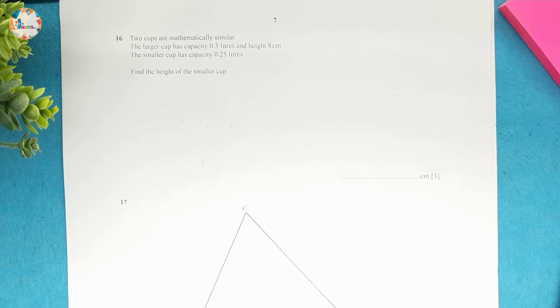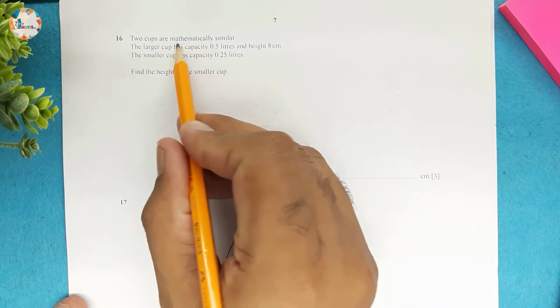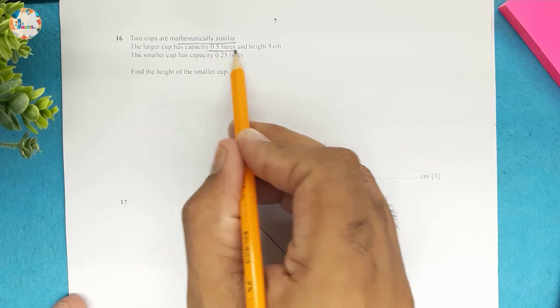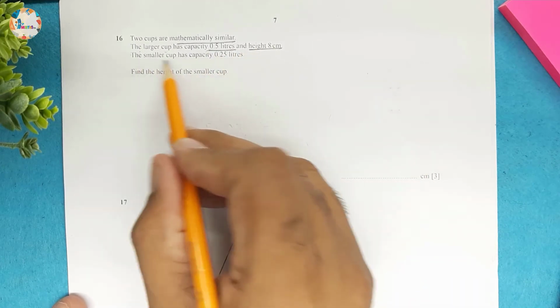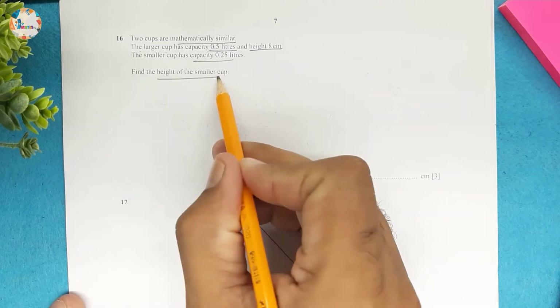Now question number 16. Question number 16 is saying two cups are mathematically similar. A larger cup has a capacity of this many liters and height this one. The smaller cup has a capacity of this many liters. So we need the height of the smaller one.